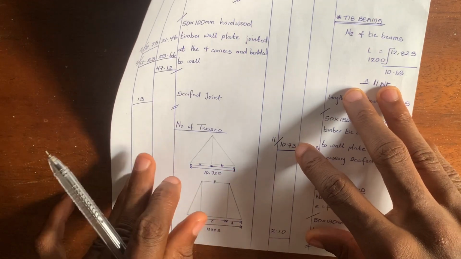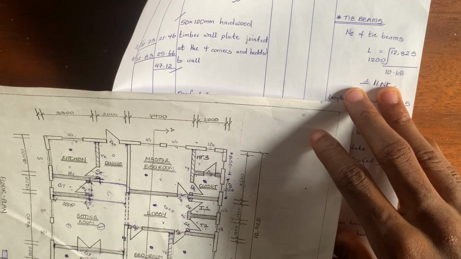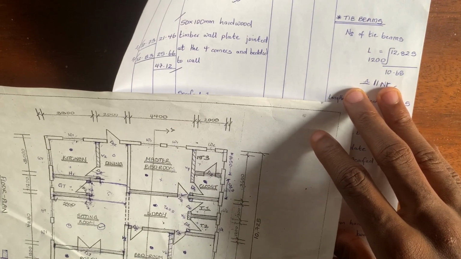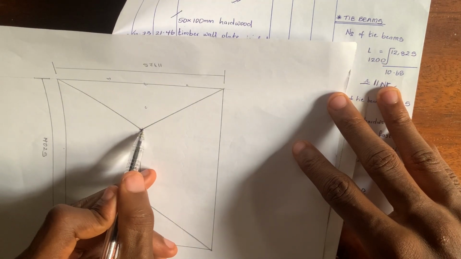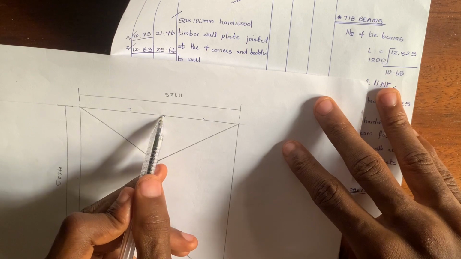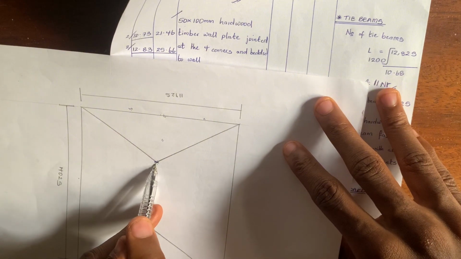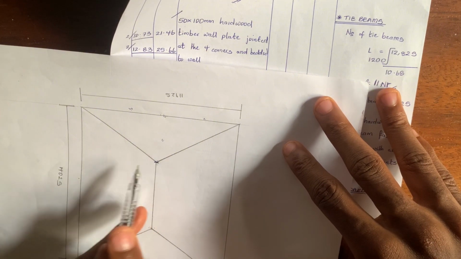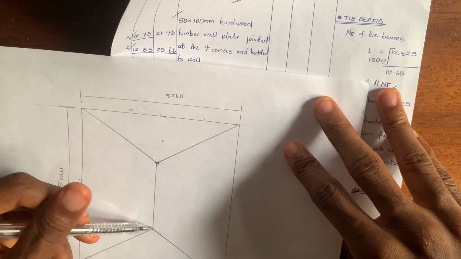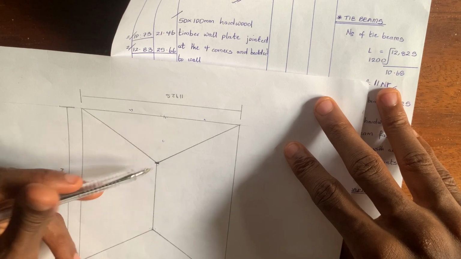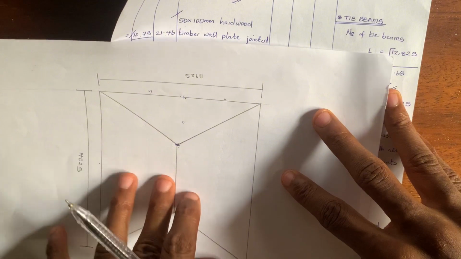Now there is a formula that states that in order to determine the beginning of our ridge board, which is here, we have to divide the width by 2. Whatever we get is the distance from here towards the beginning of our ridge board. The reason why we're looking for this is so that we can know the length of our ridge board. If we can know the length of our ridge board, then we will know the number of trusses that we will have in this building.